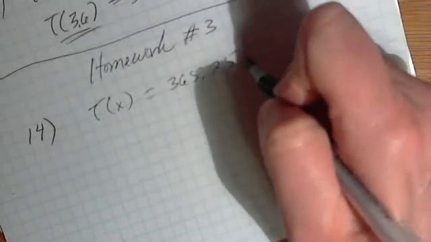This is homework number 3. This is problem 14. Alright, you've got a word problem here with a function, and you know you're going to have to do something with this function. So let's copy it down and see if we can sort out the information.